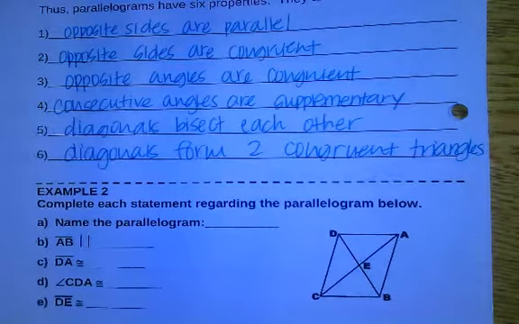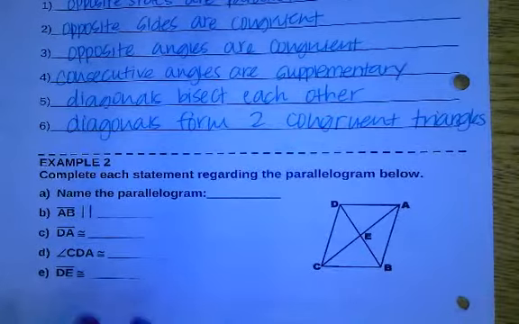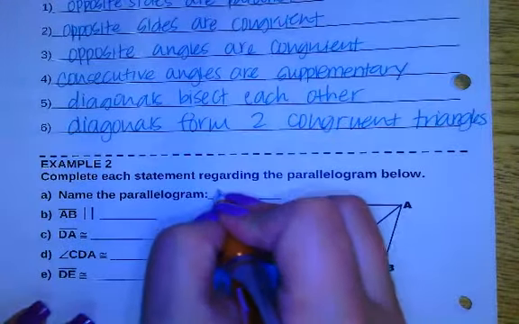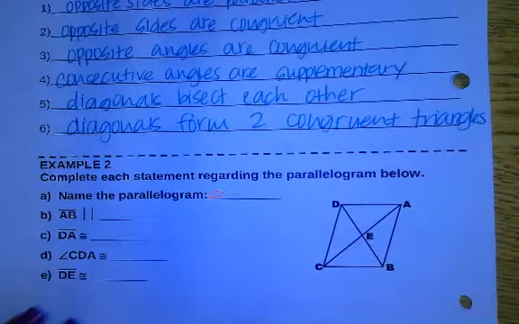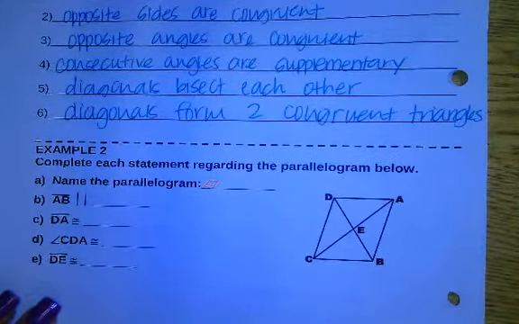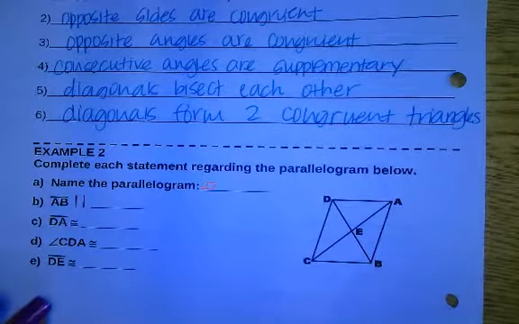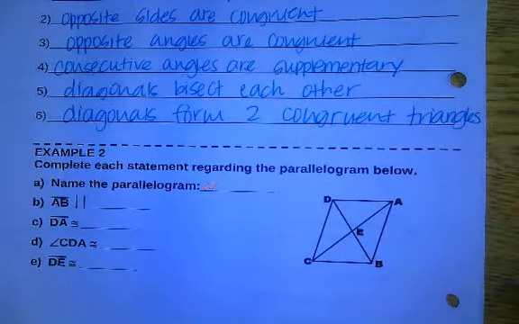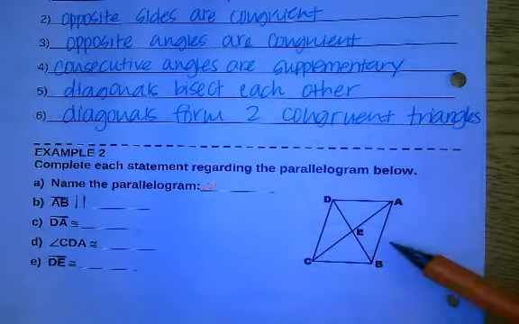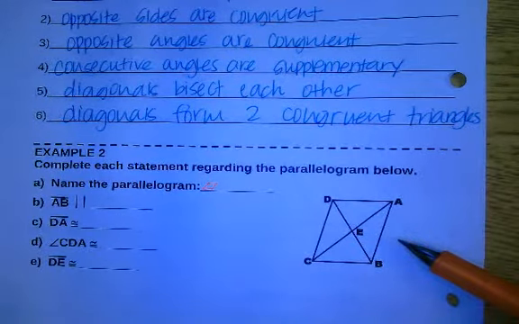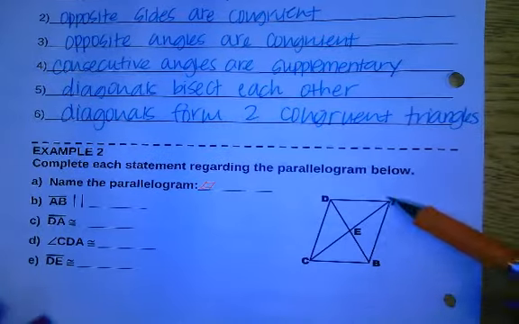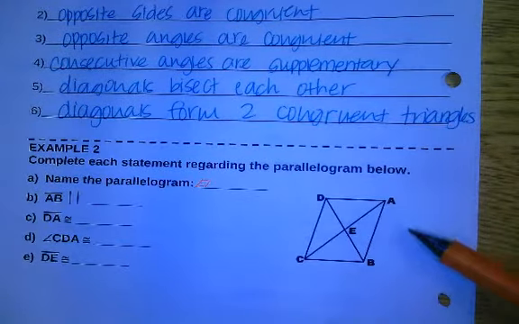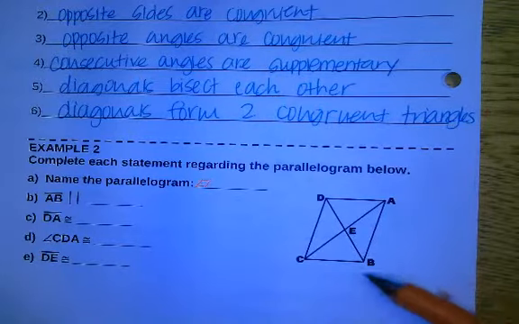Okay, so for example 2, it says complete each statement regarding the parallelogram below. Okay, so if we were to name this parallelogram, you would start by drawing your little symbol, and then what? D, A, B, C. Oh, I'm really glad you said it like that. Okay, starting now, the way that you name your shapes truly matters, because it's not just triangles anymore where you can go any order. Okay, because there's 4 pieces, you've got to make sure that you label it in a clockwise or a counterclockwise order. A, B, C. Very good.